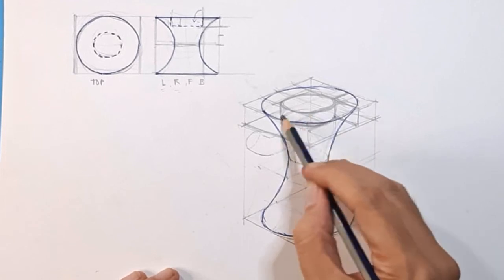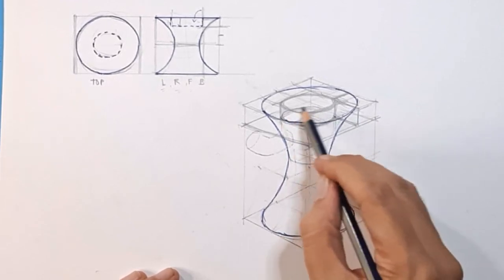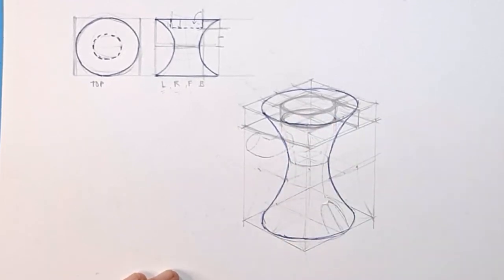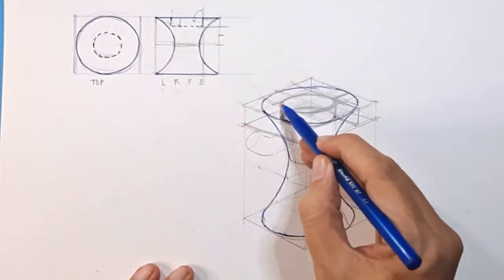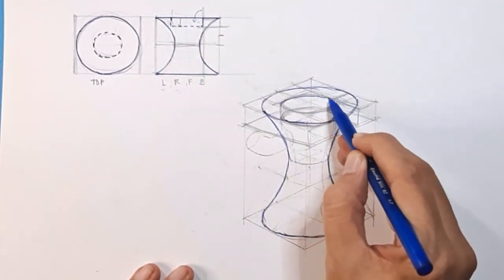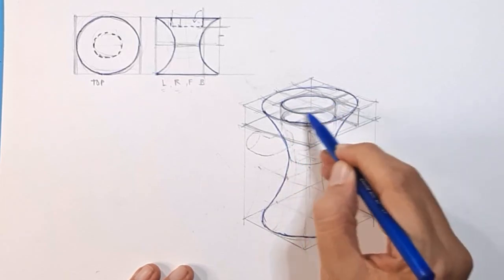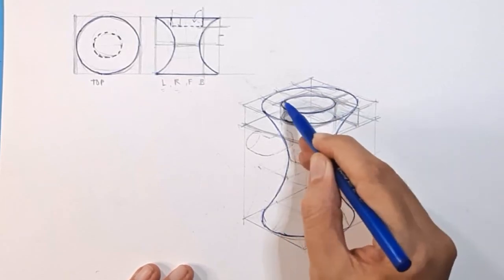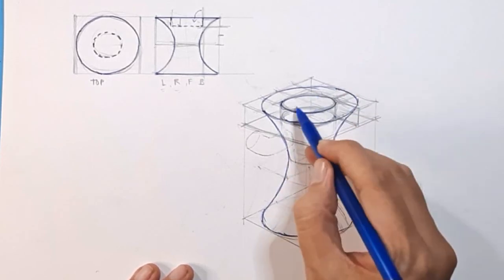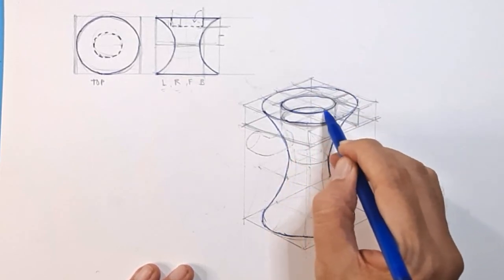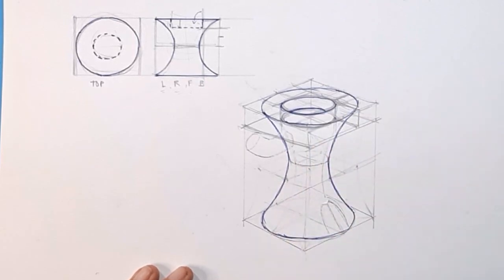Circle that. So what happens is I have the top part of this, and I now also have this bottom part, and we can only see a portion of that.